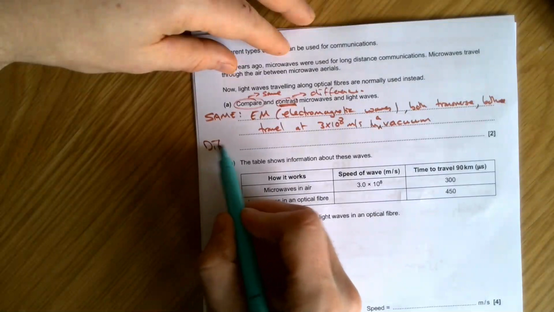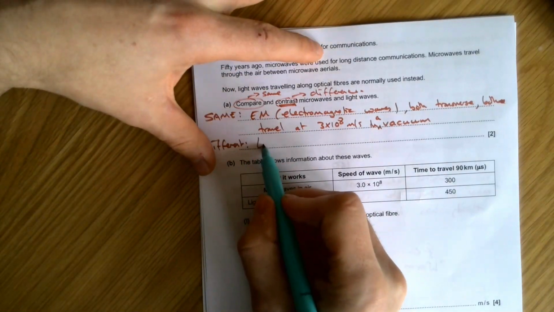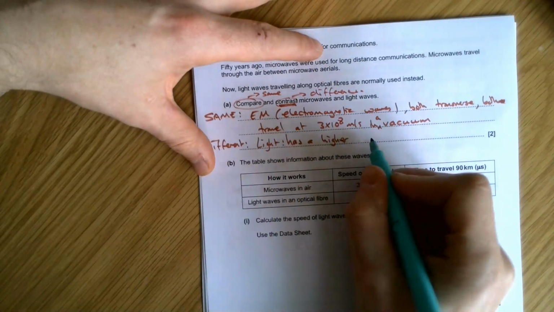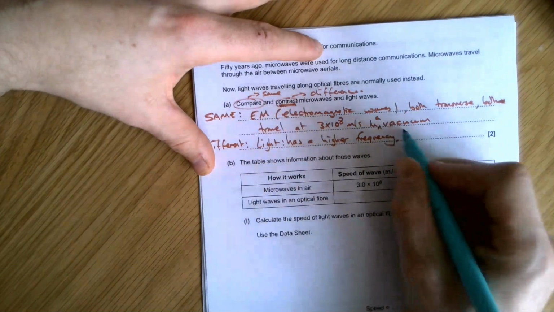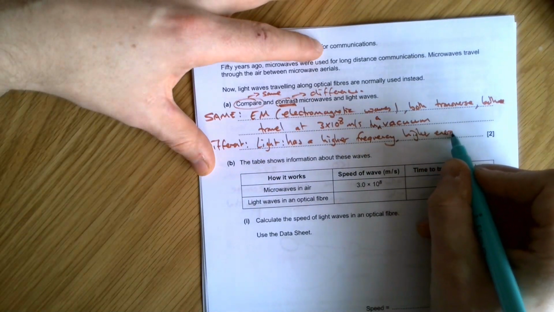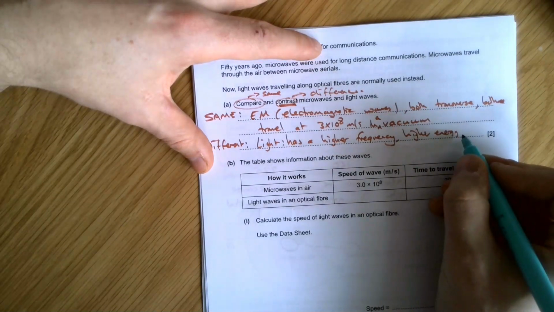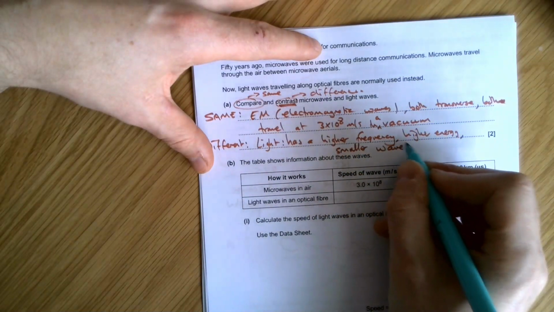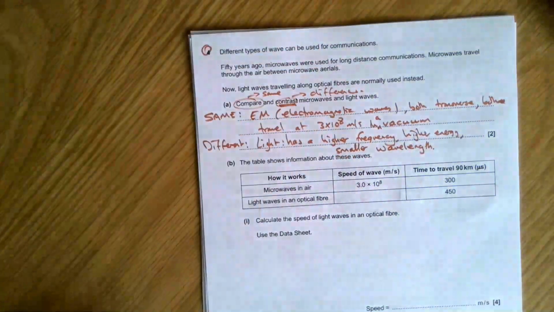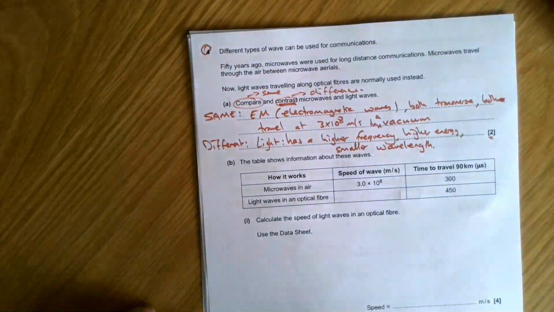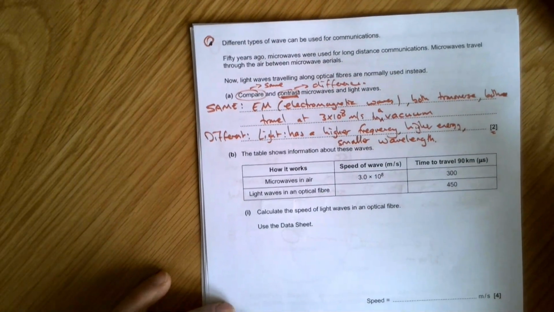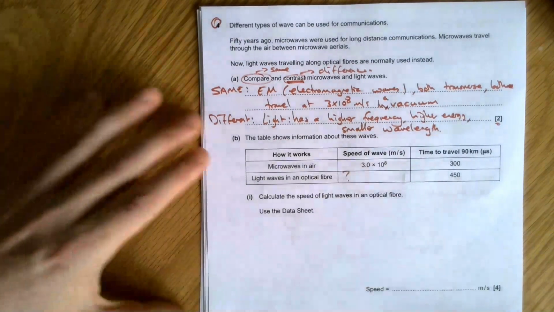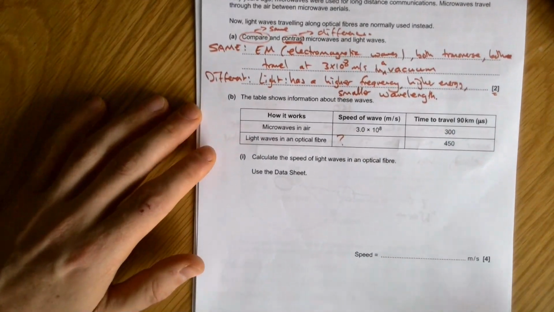What is different about them? Light, compared to microwaves, has a higher frequency, a higher energy, and a smaller wavelength. Now clearly you don't need to write all of that for 2 marks, but that's lots and lots of differences. So we now need to calculate the speed of light waves in an optical fibre. Use the data sheet. So this question, deceptively hard.